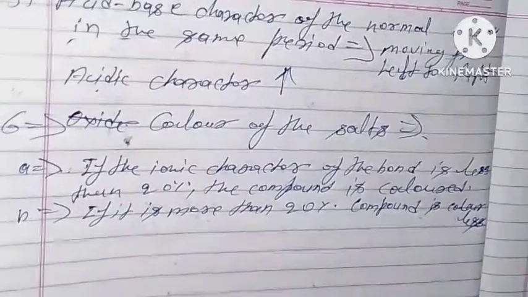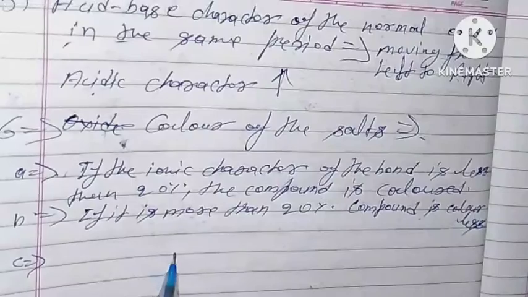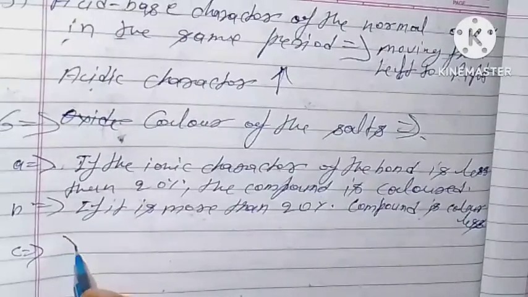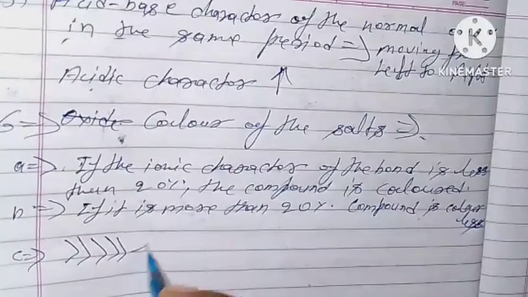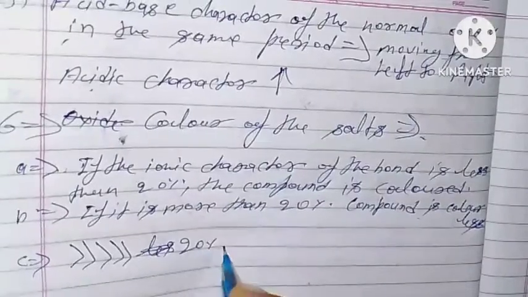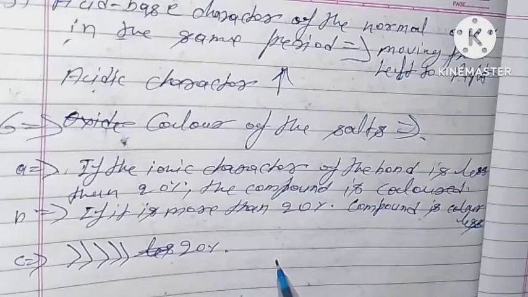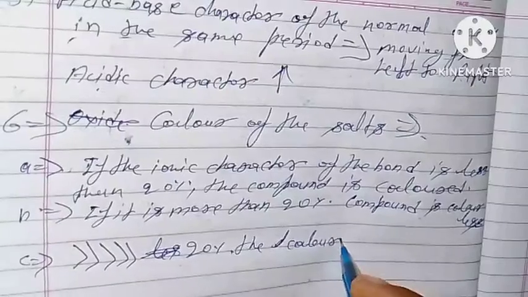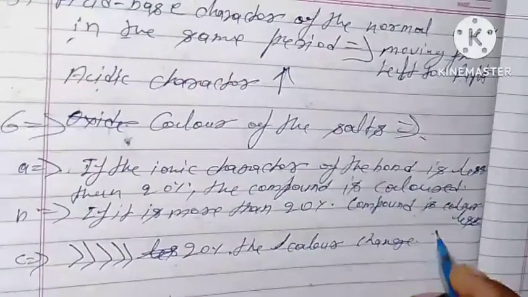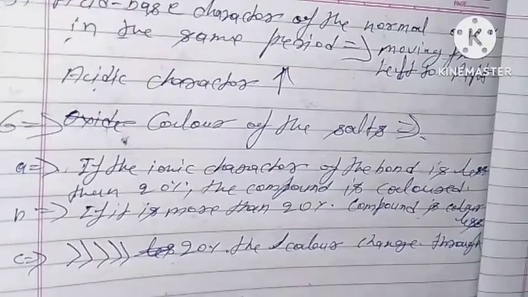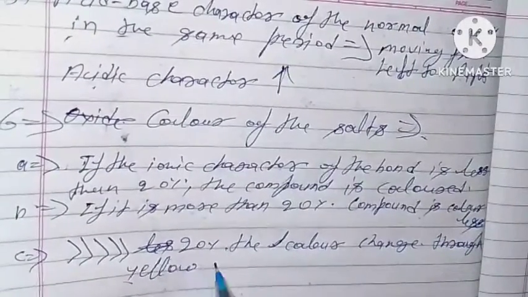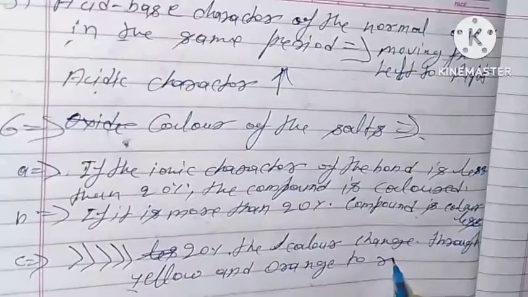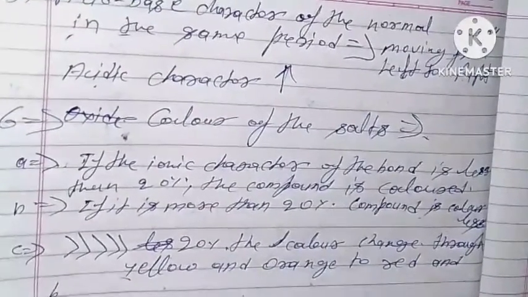And point C: if it is very much less than 20%, the color changes through yellow and orange to red and black.